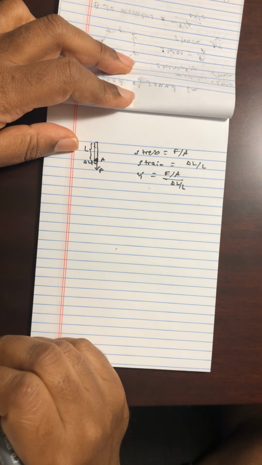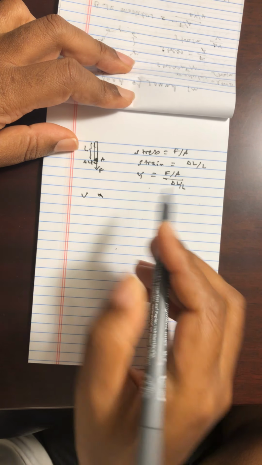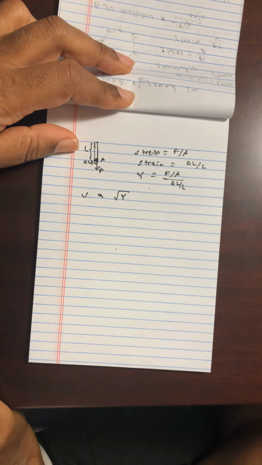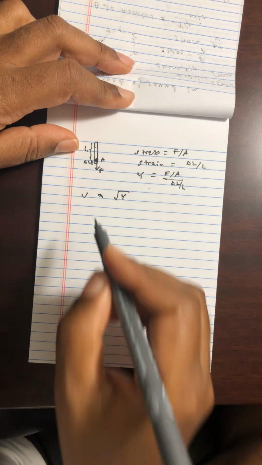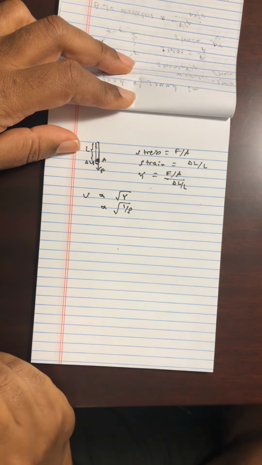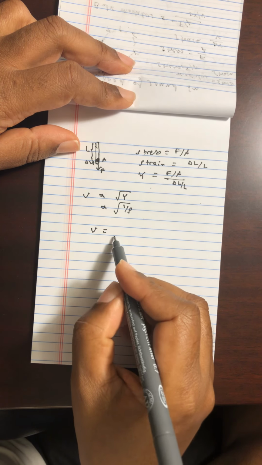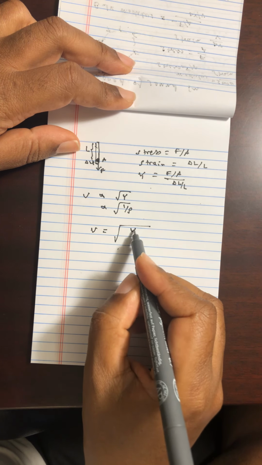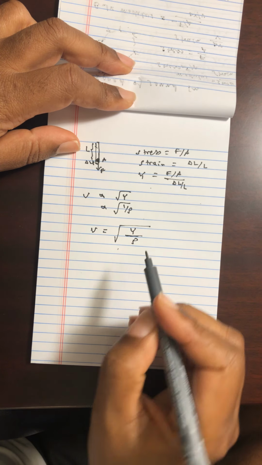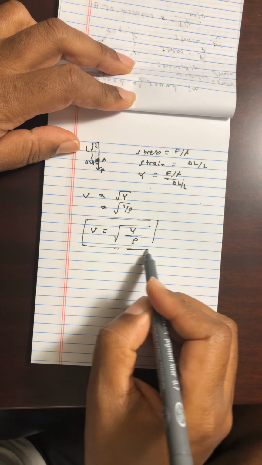This is what you call the Young's modulus of a metal. The speed of sound is proportional to the square root of the Young's modulus of the metal. It's also proportional to the square root of 1 over the density of the metal. So we have the following relationship: the speed of sound equals the square root of the Young's modulus of the metal divided by the density of the metal. That's how we calculate the speed of sound in metal.